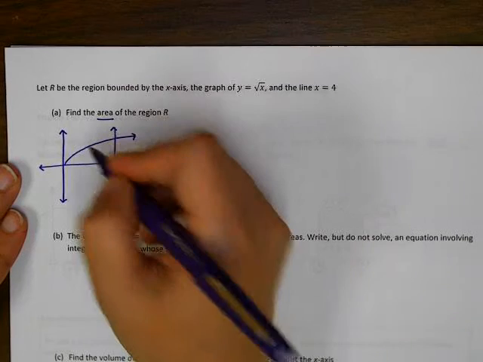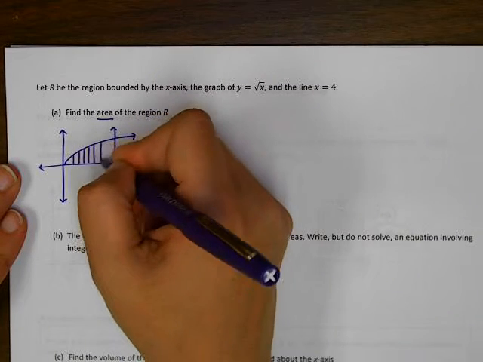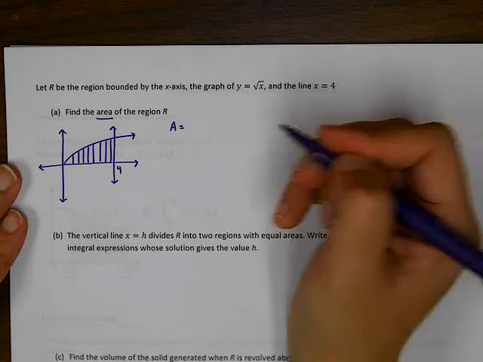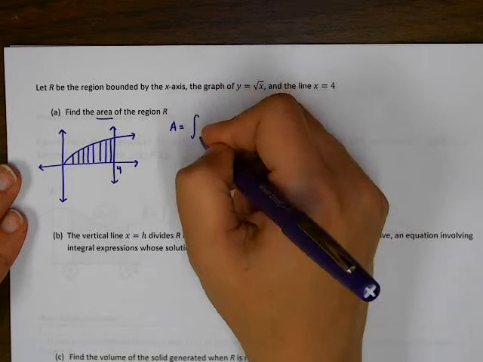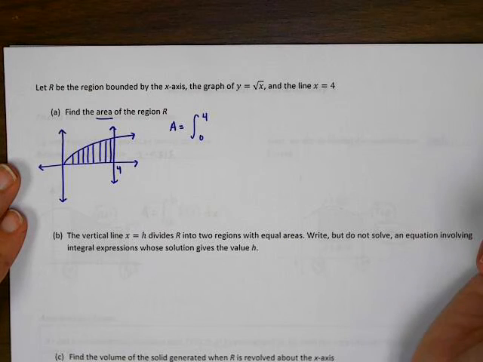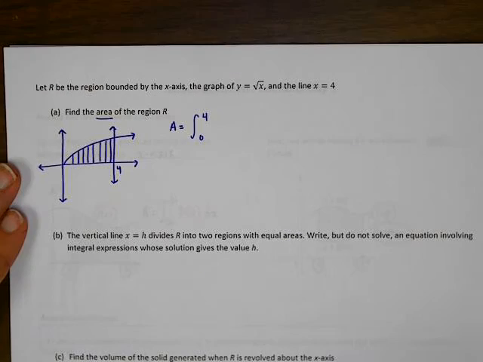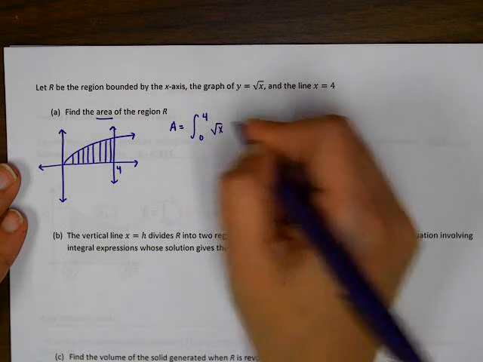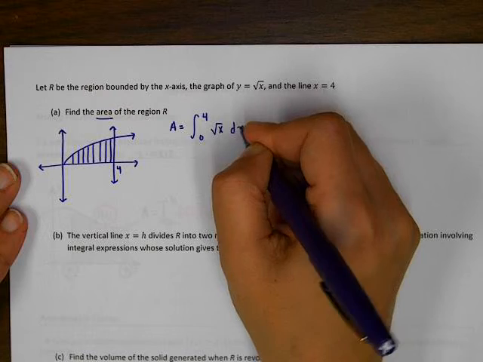I want to find the area of this region. To get the area of this region, I would just do the integral from 0 to 4 of top minus bottom, which is what we learned originally in this chapter. So I would have square root of x minus 0 dx.